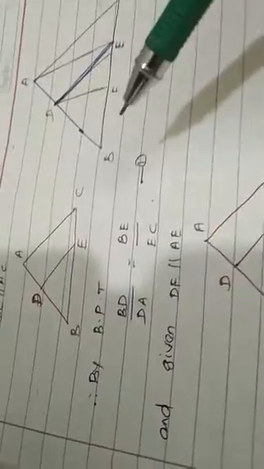Using the basic proportionality theorem, what can we write? BD divided by DA equals BE divided by EC. And the next one given is BD divided by DA. Whether it's given or not, go to our problem. Here you have BE divided by EC, no problem, leave it, no need to add anything.